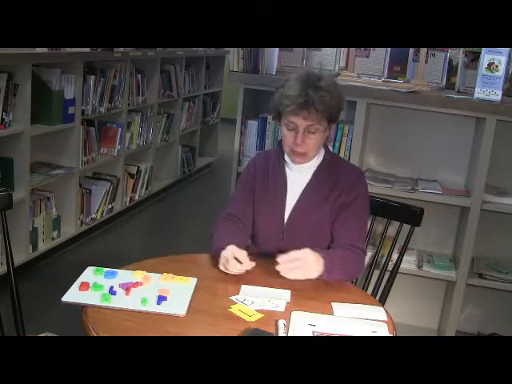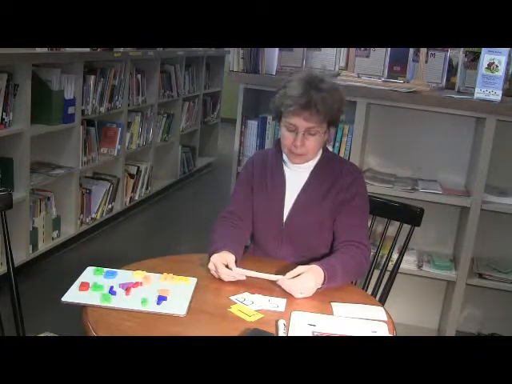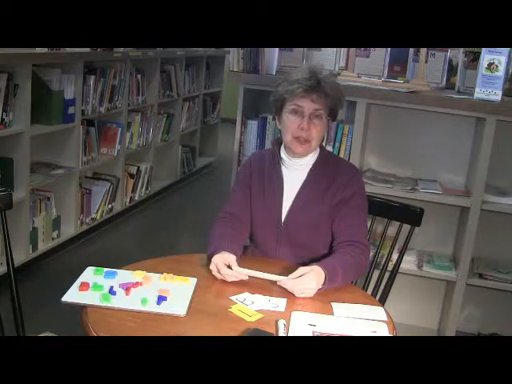When we look at rhyming words, we're looking at patterns in the sounds of words. So your child knows that words that rhyme have the same middle sound and end sound. For example, cat and bat. So here are some things you can do, and you don't need any materials to do this.